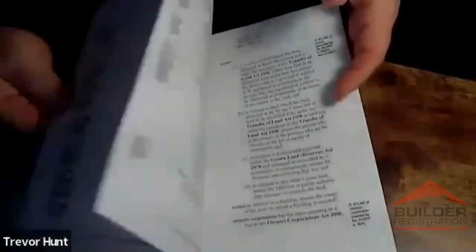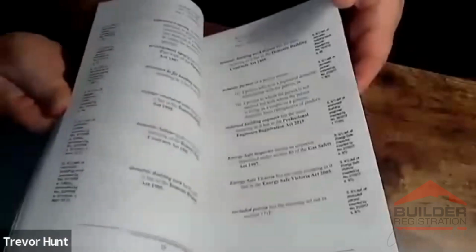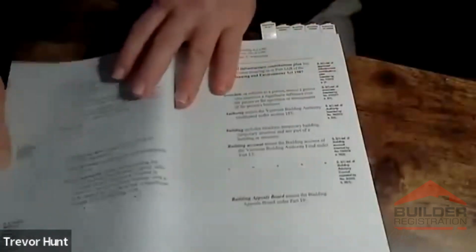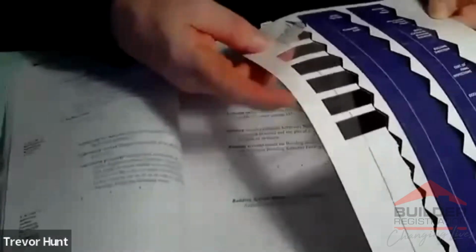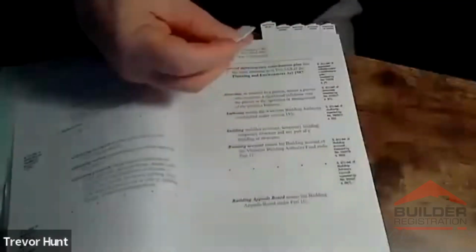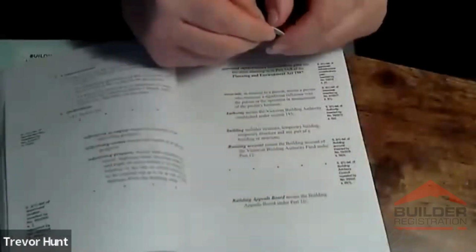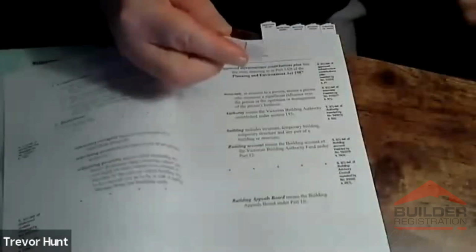So our definitions is our next tab, and that is section 3, definitions, which is going on page 3. Definitions on page 3 in this particular one.